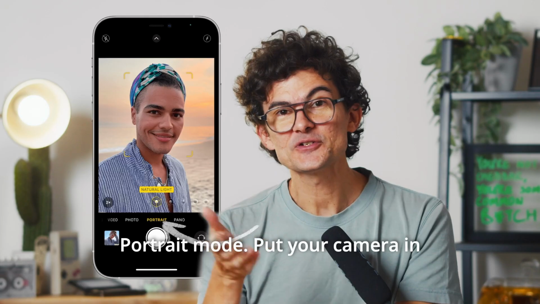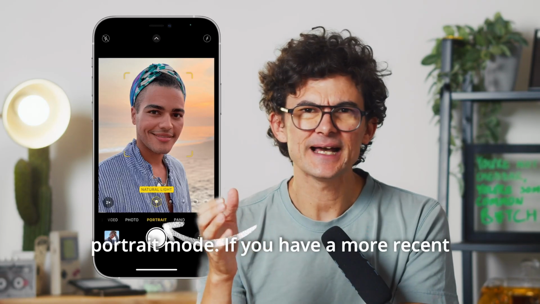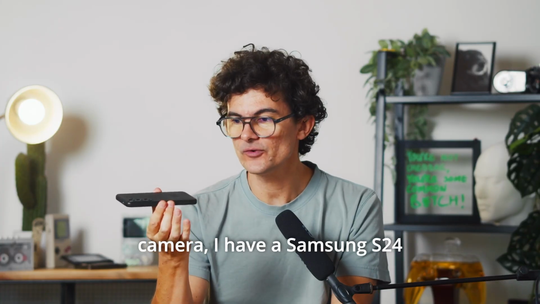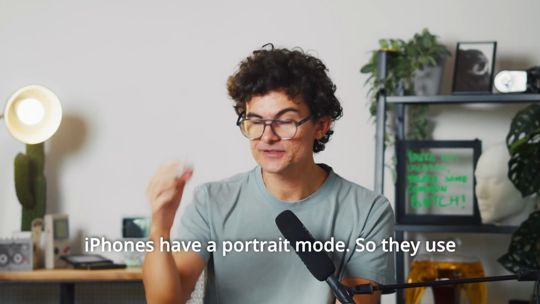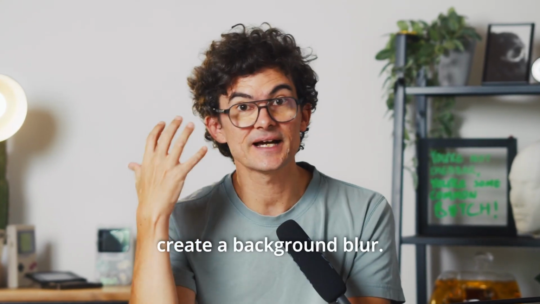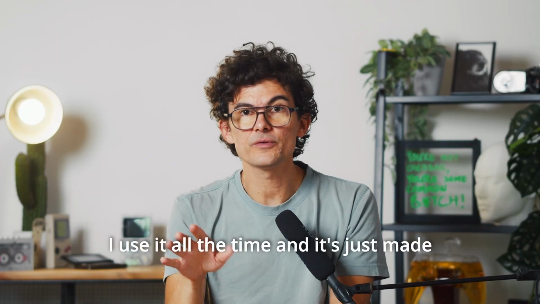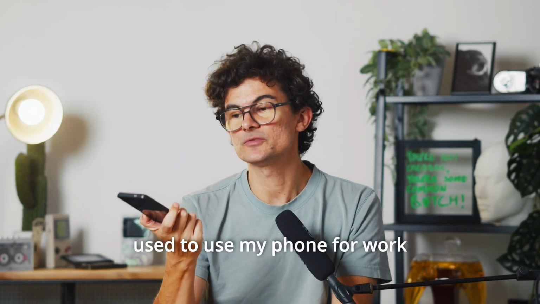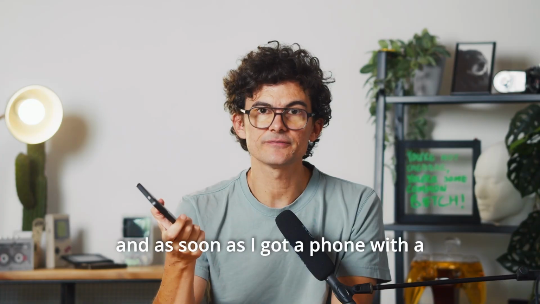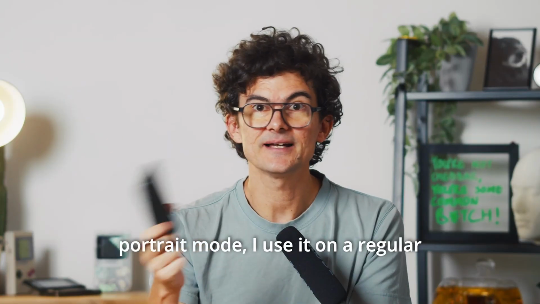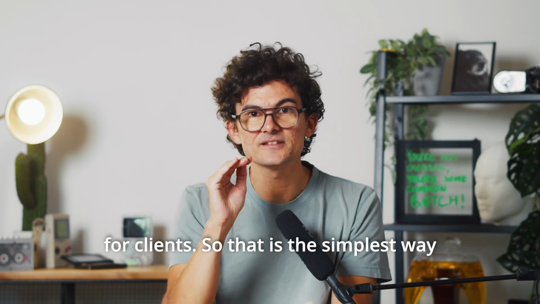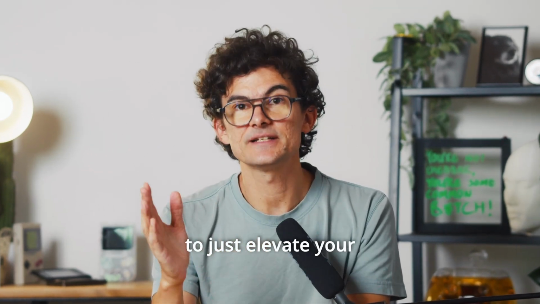Portrait mode. Put your camera in portrait mode. If you have a more recent camera, I have a Samsung S24, and I know all the most recent iPhones have a portrait mode, so they use the different lenses to create a background blur. I use it all the time and it's just made such a difference. I never used to use my phone for work, and as soon as I got a phone with a portrait mode, I use it on a regular basis to take photos for clients. So that is the simplest way to elevate your photos.